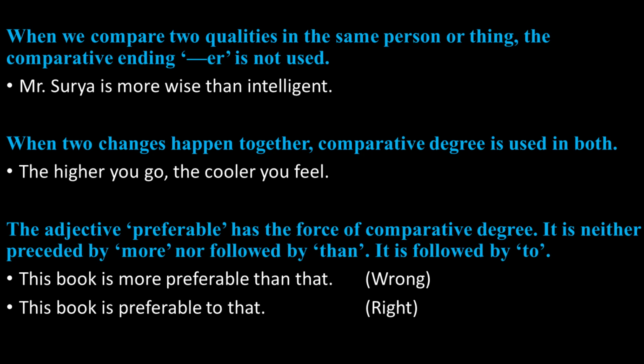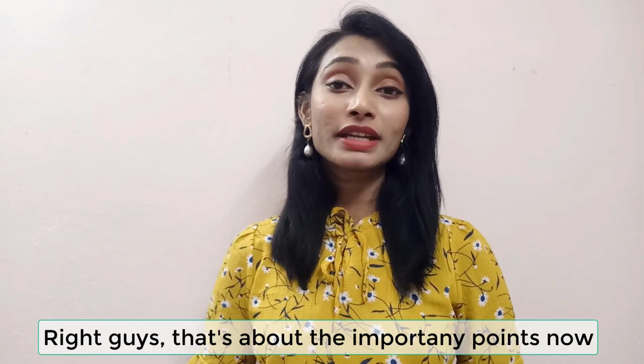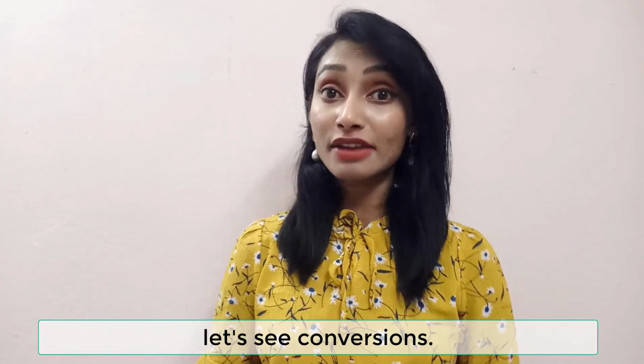It is followed by to. This book is more preferable than that. Wrong. This book is preferable to that. Right guys, that's about the important points. Now let us see conversions.